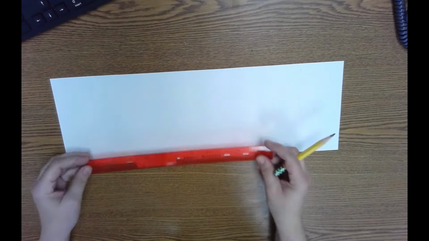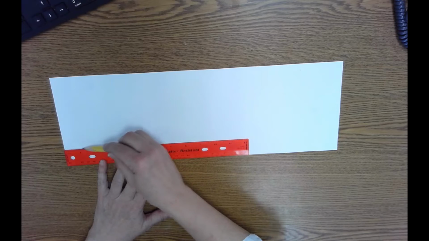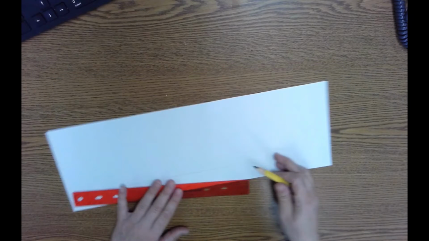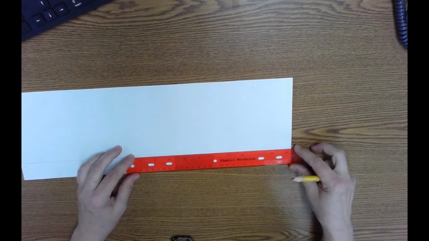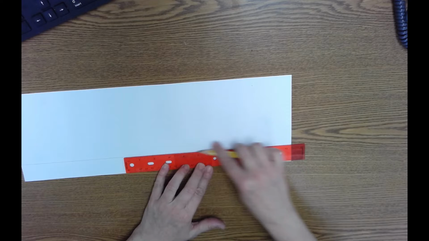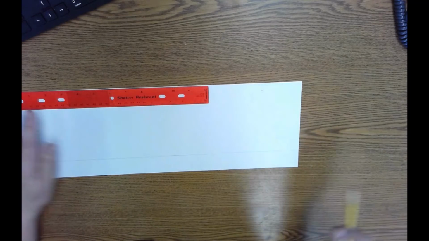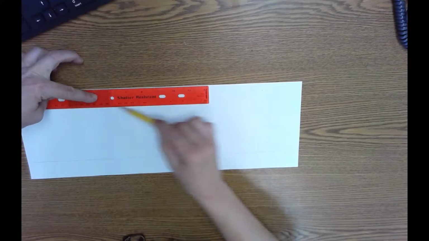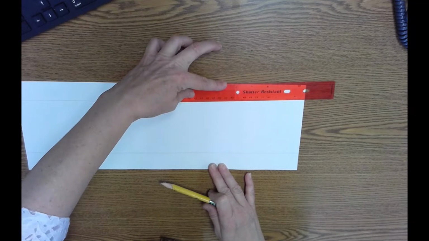So if you want to take a skinny ruler maybe and just draw a very light line. This is just to remind me that I don't want to get too close to the edge of my paper. Okay, so I'm going to do that at the bottom, and then I'm going to line it up with the edge at the top. And this is just going to give me that little bit of space so that I don't get too close to the edge.